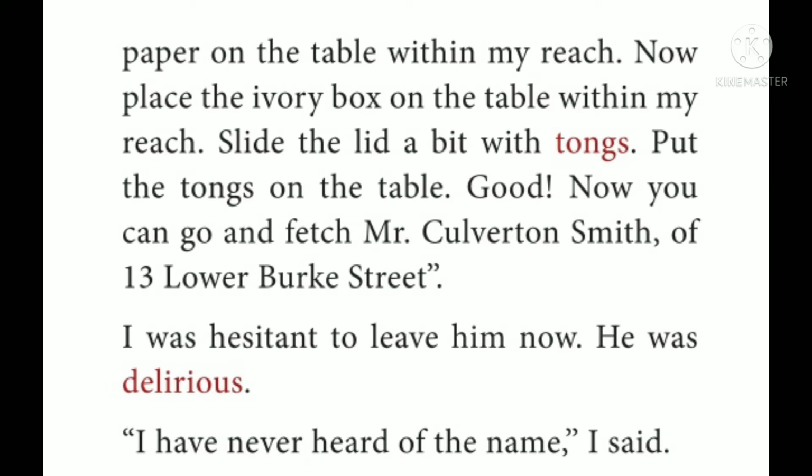"Some letters and paper on the table within my reach. Now place the ivory box on the table within my reach. Slide the lid a bit with tongs. Put the tongs on the table. Good. Now you can go and fetch Mr. Culverton Smith of 13 Lower Brook Street." I was hesitant to leave him now. He was delirious. "I have never heard of the name," I said.